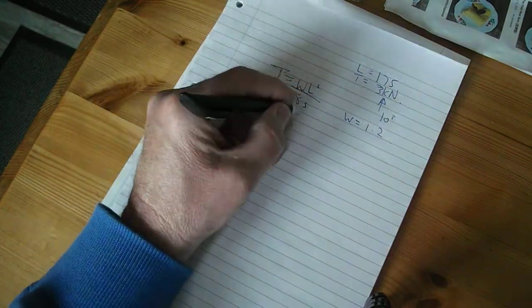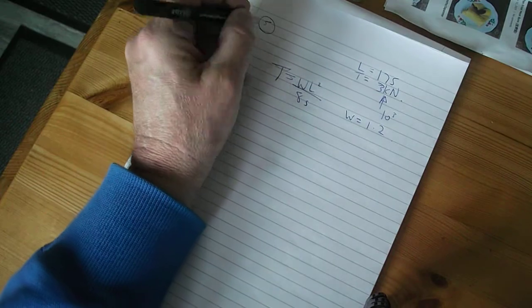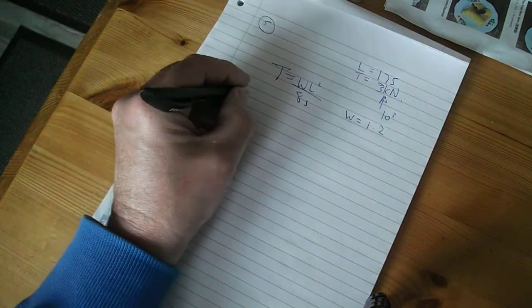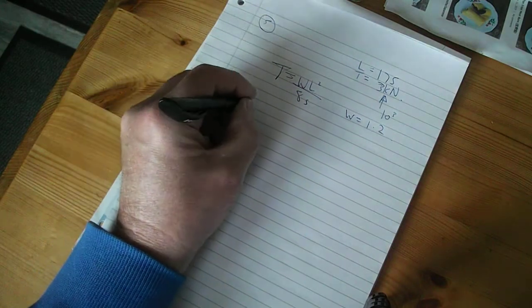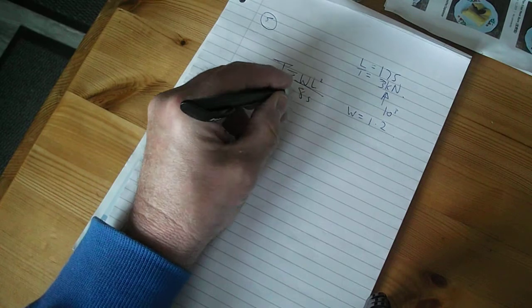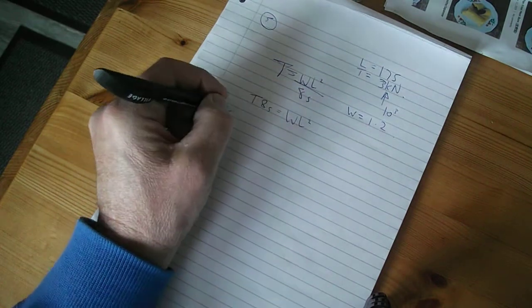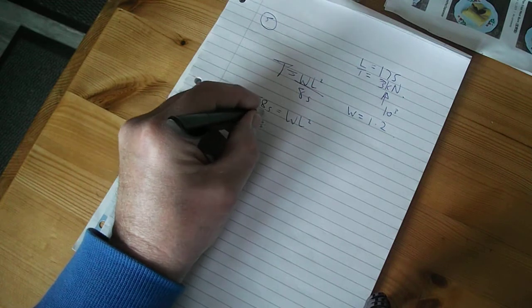Well, first of all, what I would normally do is transpose the formula to find S, because it's S that we're asked to find, the sag. So cross multiply to clear the fractions. So T times 8S equals WL squared. So therefore S, I have to divide this side by T and 8.